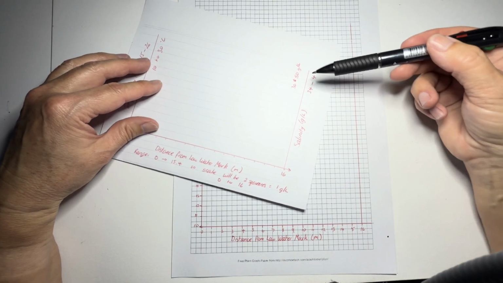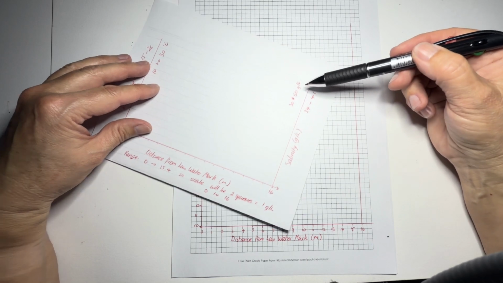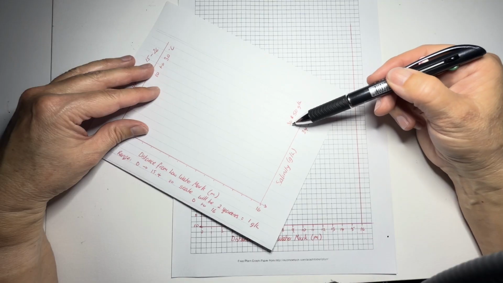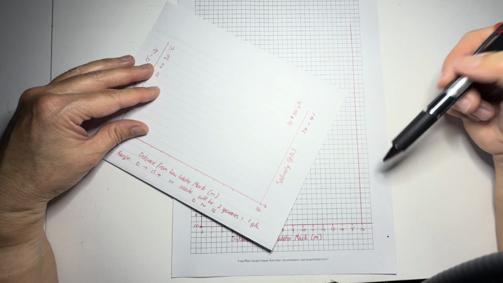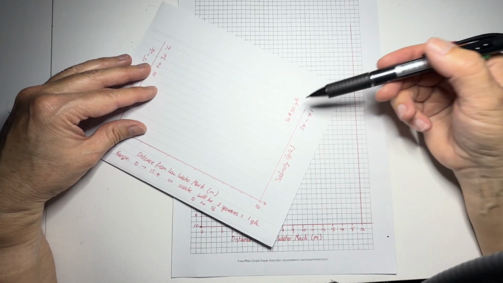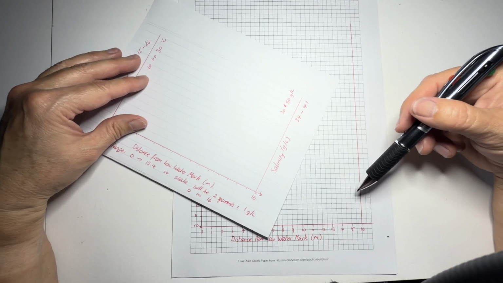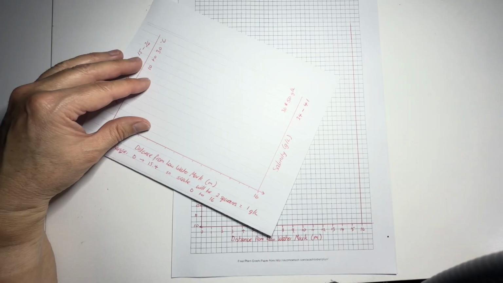So salinity, my range was 34 to 41, so I had decided that I was going to do between 30 and 50 grams per litre of water on my scale, and that's again conveniently a difference of 20. So again, I will use 2 little squares to equal 1 gram per litre of water.